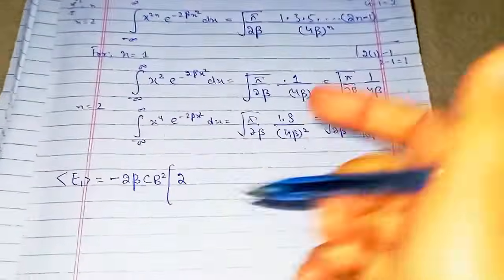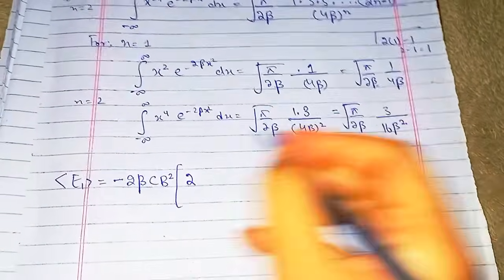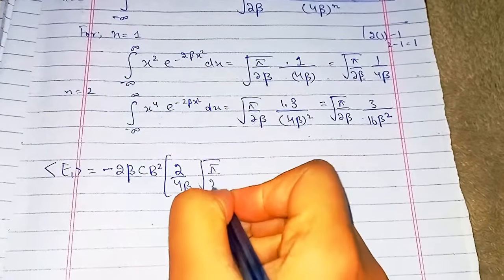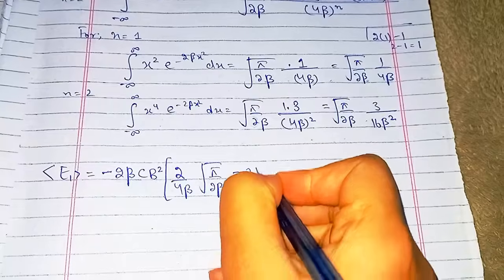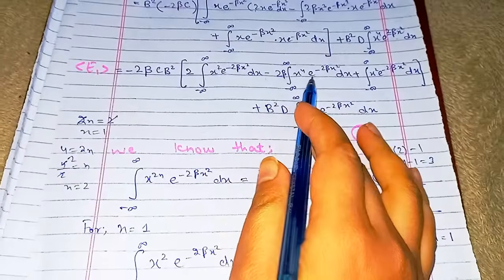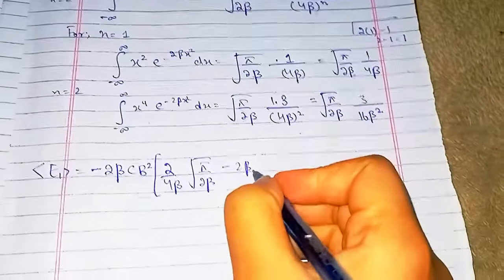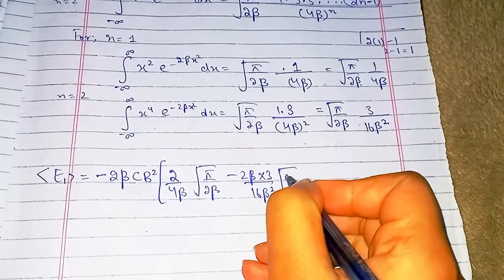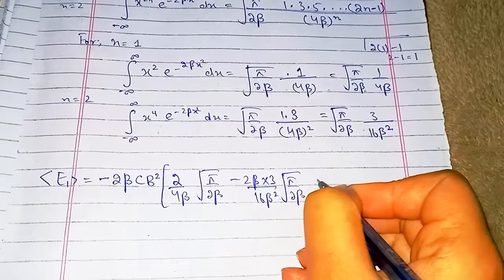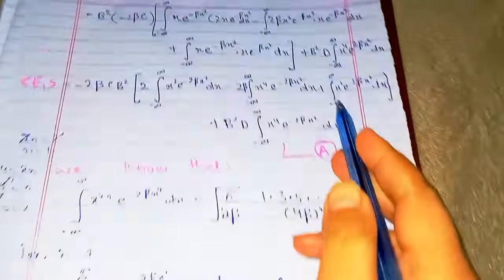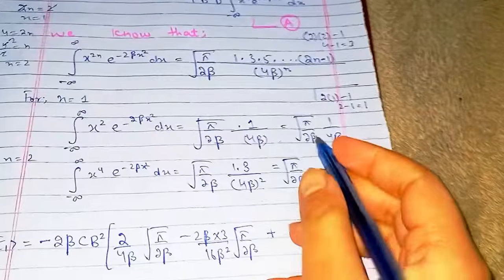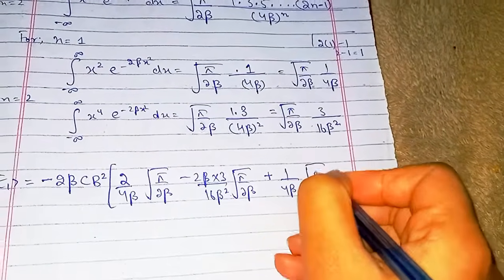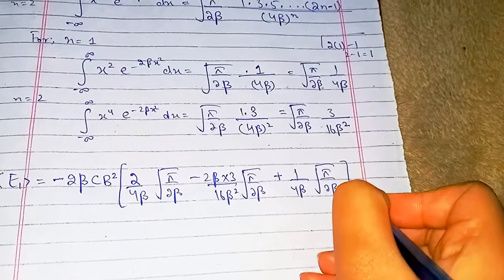I'm gonna write their values correspondingly by 4 beta first, and then under root pi by 2 beta minus 2 beta, it's already there, then its value, which is this, multiply by 3 by 16 beta squared under root pi by 2 beta plus, it has no coefficient, so it's simply this 1 by 4 beta pi by 2 beta bracket close.